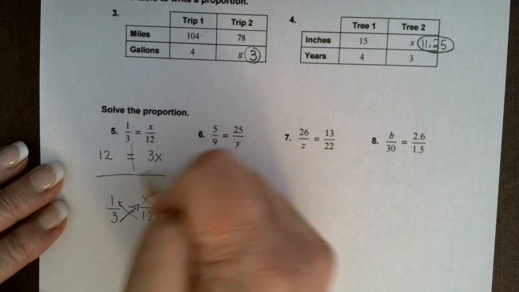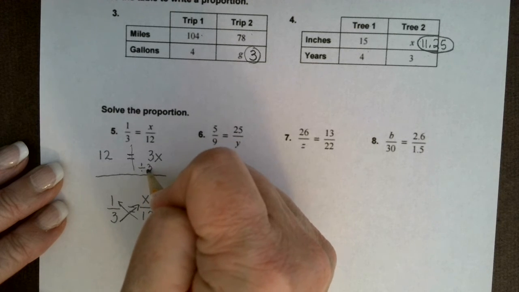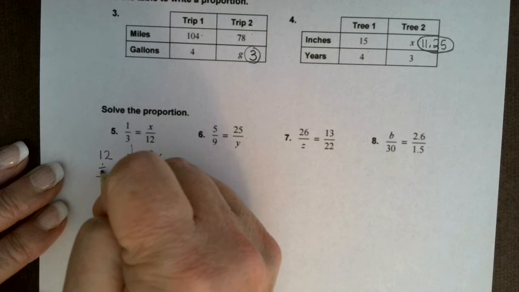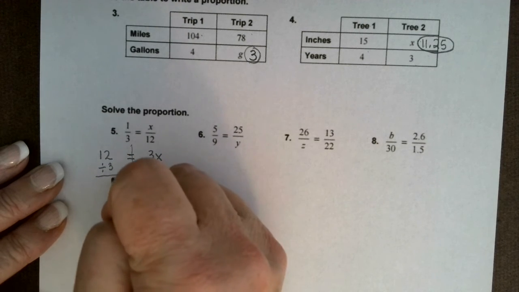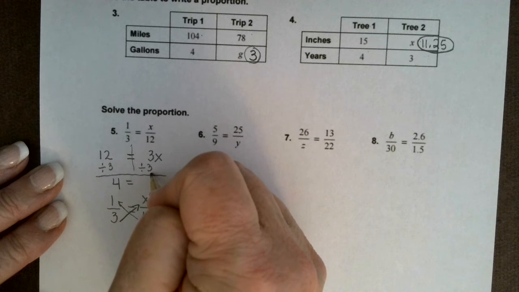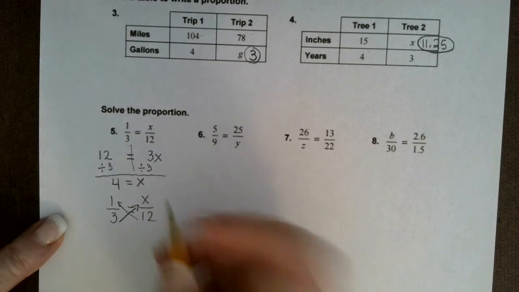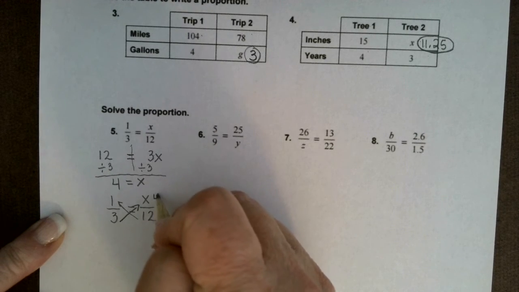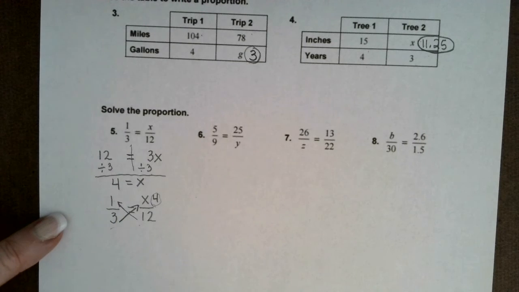I want just one x, so the opposite of multiplying by 3 is dividing by 3. 12 divided by 3 is 4. 3 divided by 3 is 1x. So x is equal to 4. And then if I cross multiply, 3 times 4 gives me 12, and 1 times 12 equals 12.